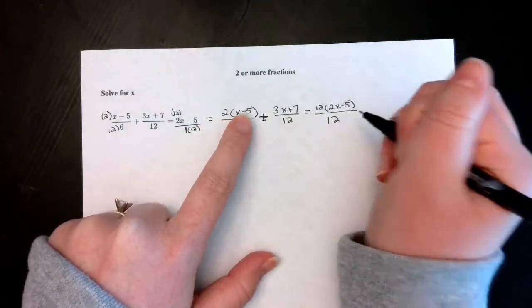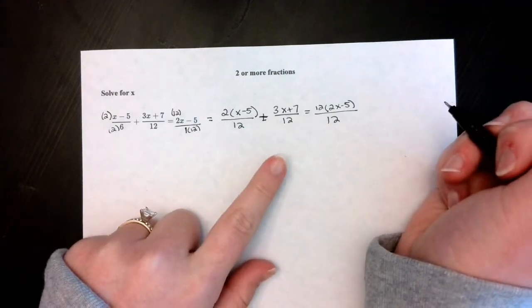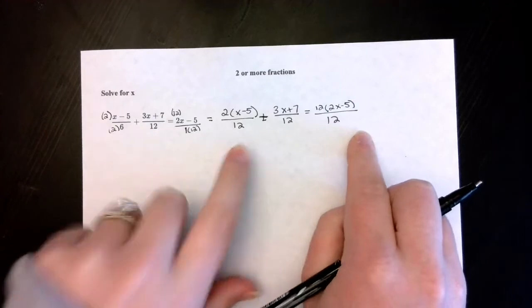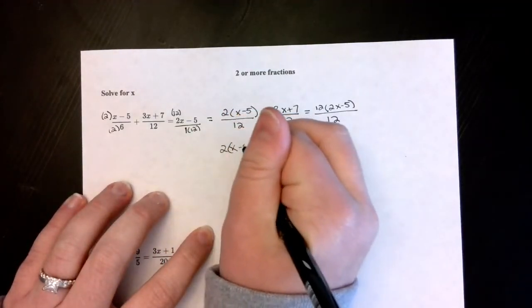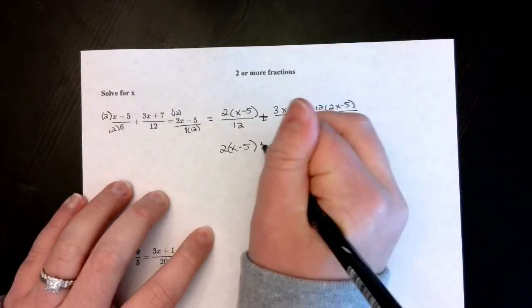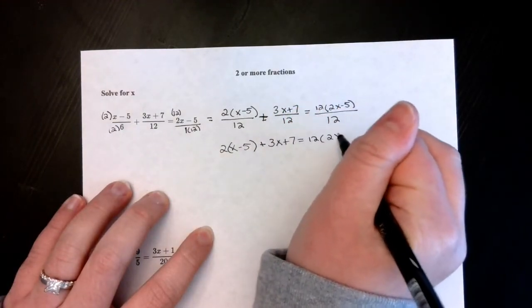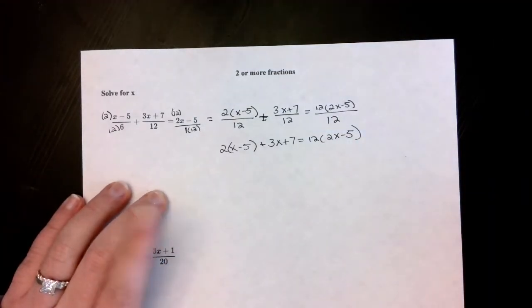It's going to be super helpful, and it's the way you have to do the problem. Now that all three denominators are 12, I can rewrite this equation without the 12s. And then from there, we just solve.